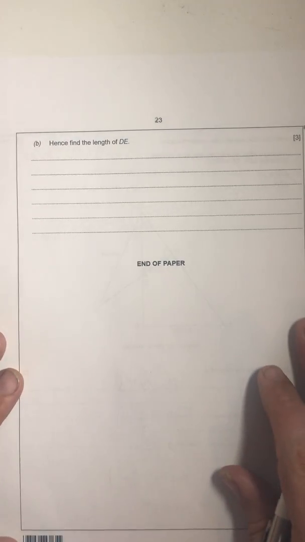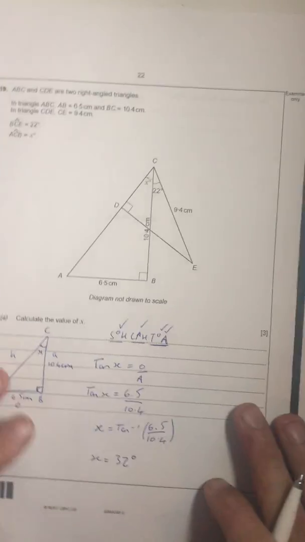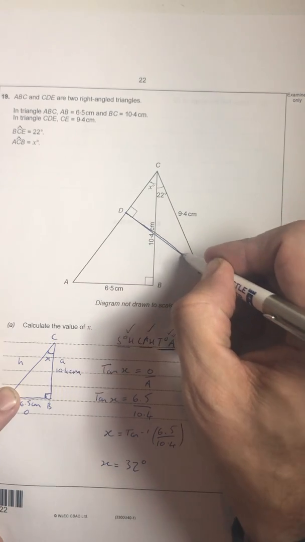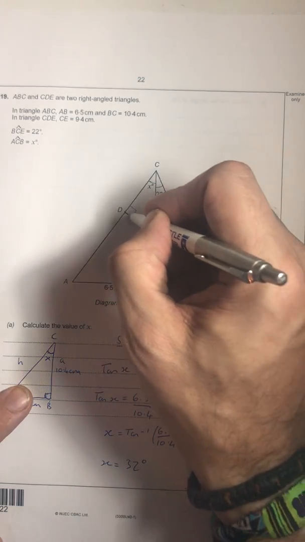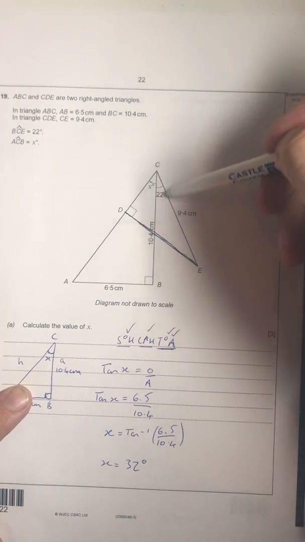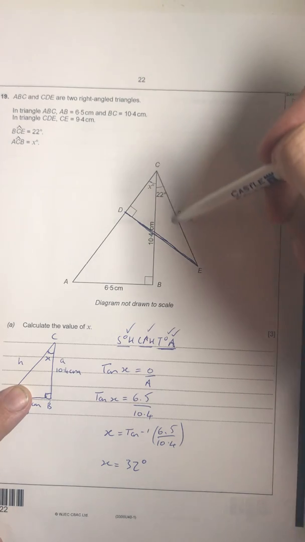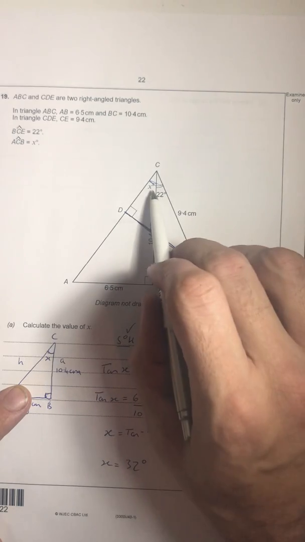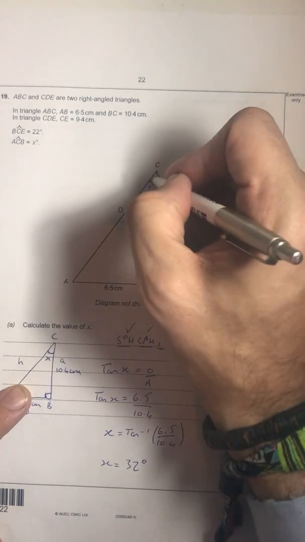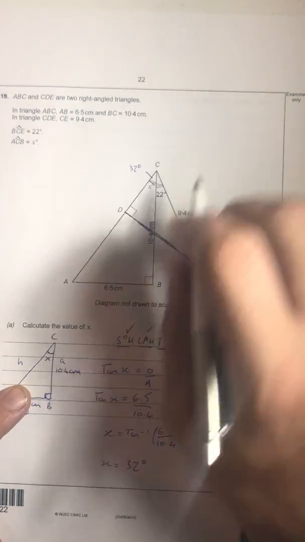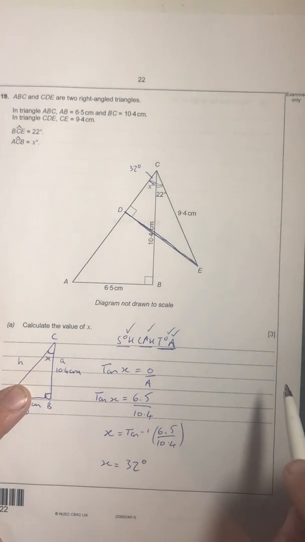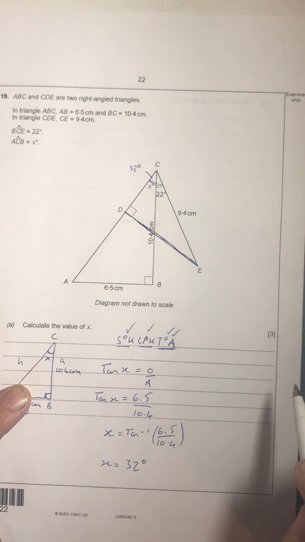Now the last question is asking us to find the length of DE. So DE is this length here. Well, I've got the length of this side here, which is 9.4, and what I really need is this angle here. Well, I've just worked out that x is 32, and I know that this angle here is 22, so if I add the two together, that's going to give me an angle of 54 degrees.